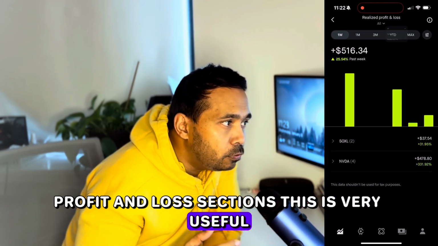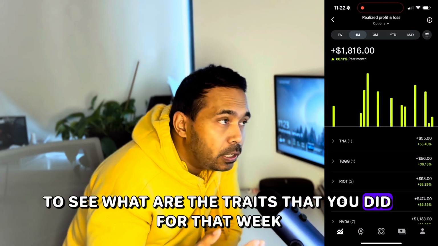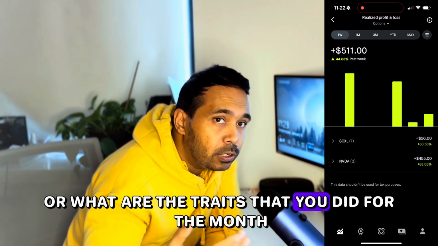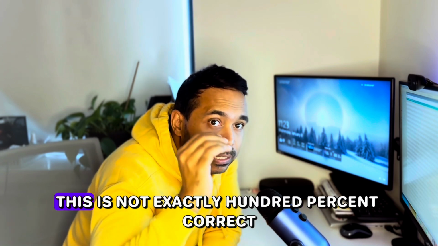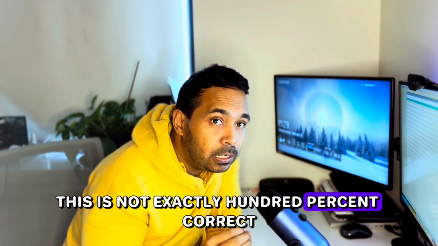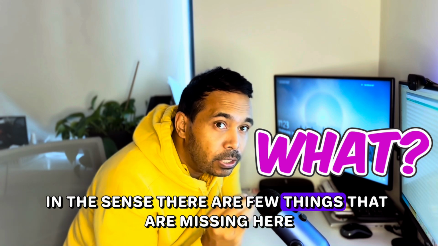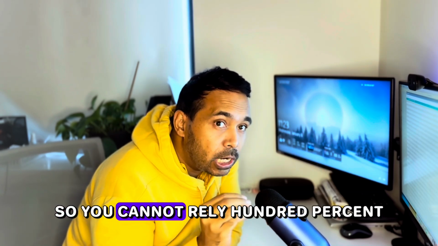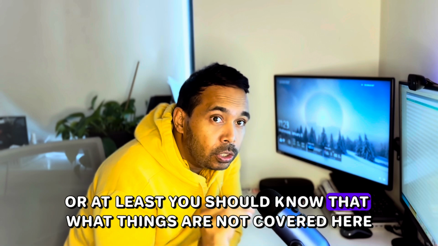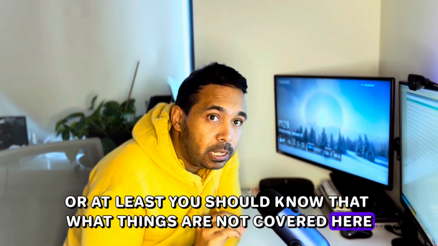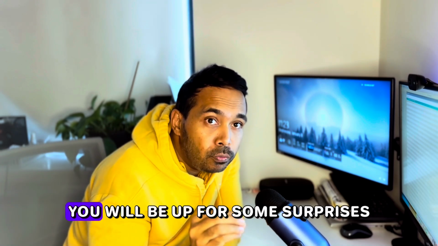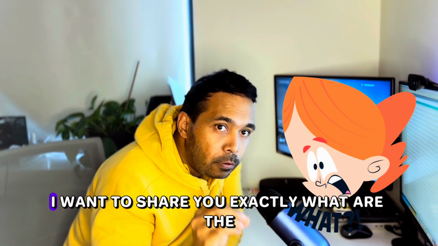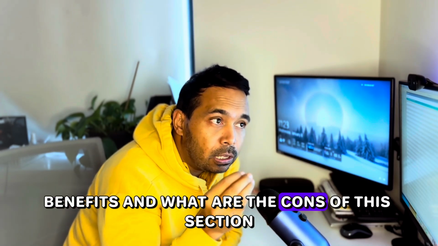This is very useful to see what trades you did for that week or for a month, and what your loss and profit was. But as I said, this is not exactly 100% correct, in the sense that a few things are missing here. You cannot rely on it 100%, or at least you should know what things are not covered, because if you directly use this to calculate your taxes, you will be up for some surprises. So I want to share exactly what the benefits and the cons of this section are.